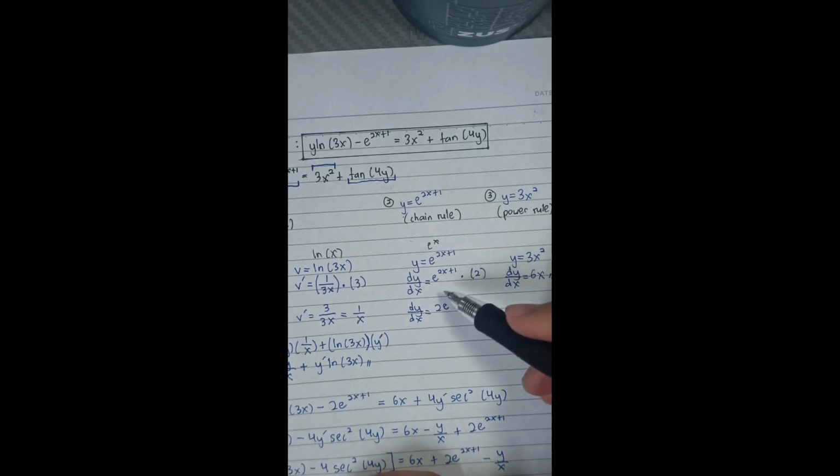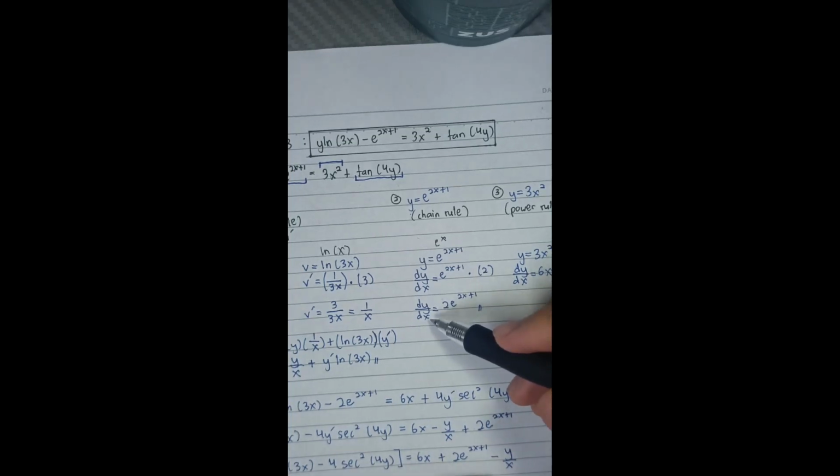When we differentiate 2x + 1, we get 2 for 2x, and for 1 we get 0, so we don't count 0. And the final answer for dy/dx for the exponent is dy/dx equals 2e^(2x+1).